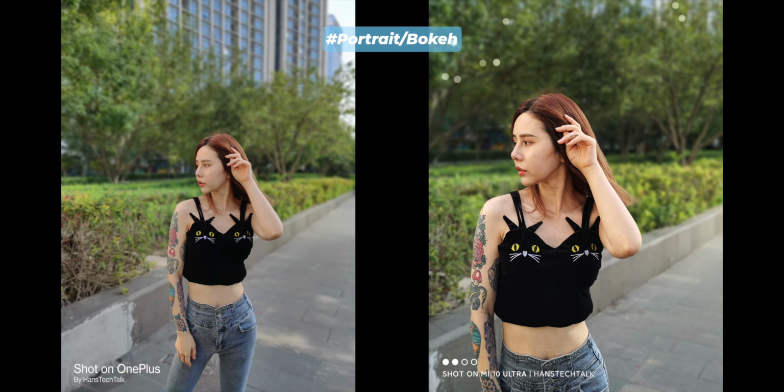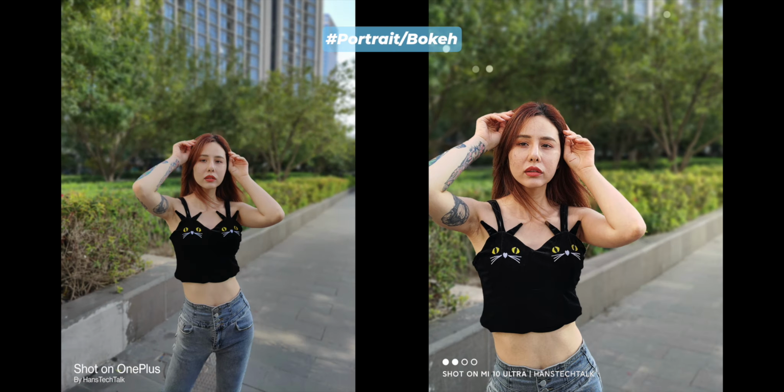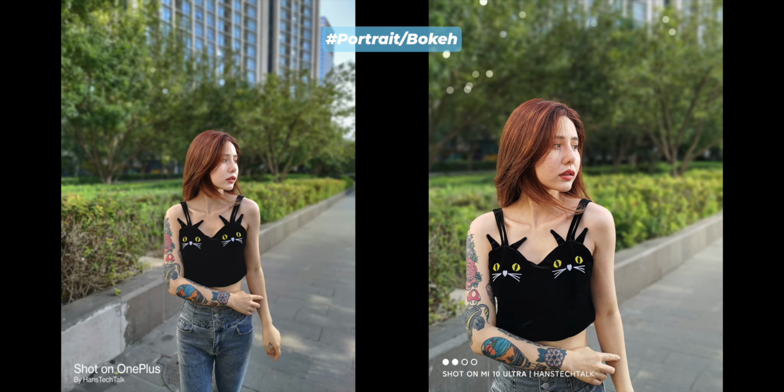Skin tone and details of these two smartphones totally belongs to two different leagues. Also, bokeh effect on Xiaomi Mi 10 Ultra is lucrative cause it creates creamy bokeh with almost no crazy cutouts and artifacts at the edges. The separation line between the subject and the background is well balanced too.